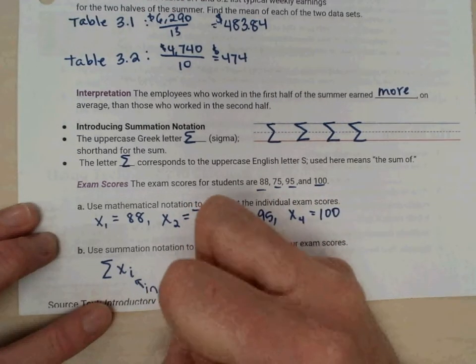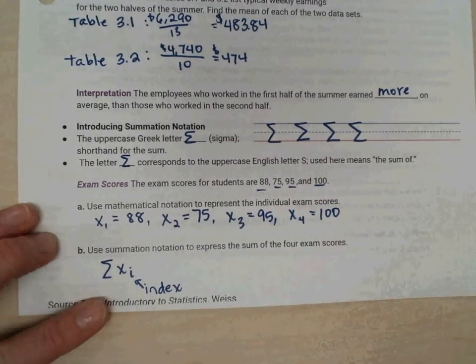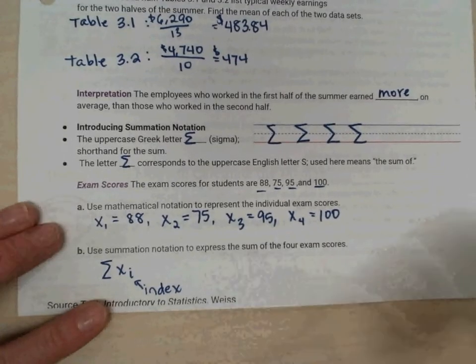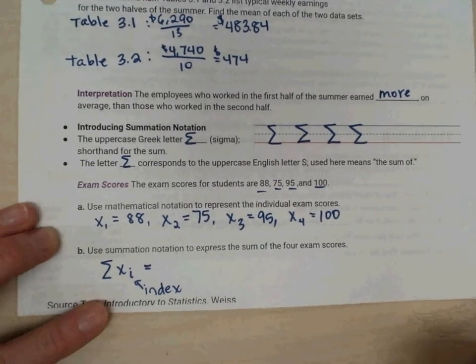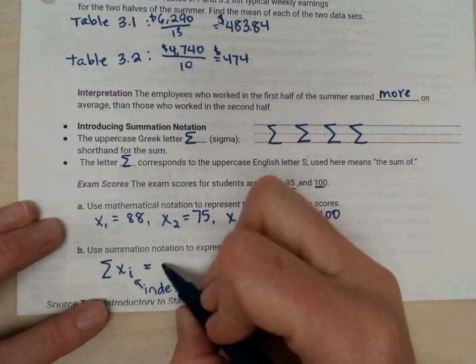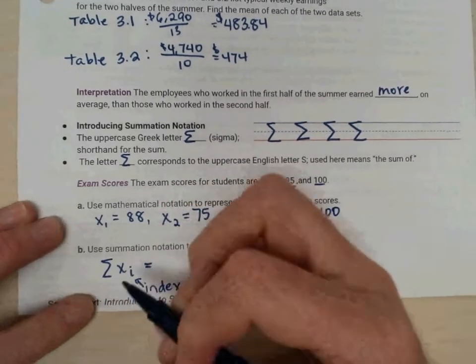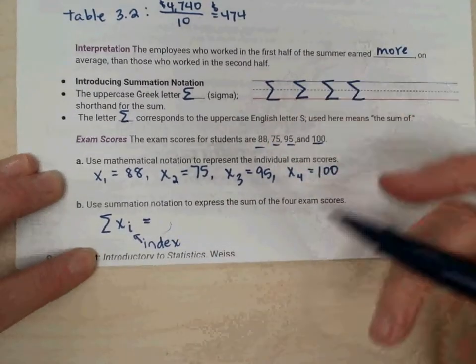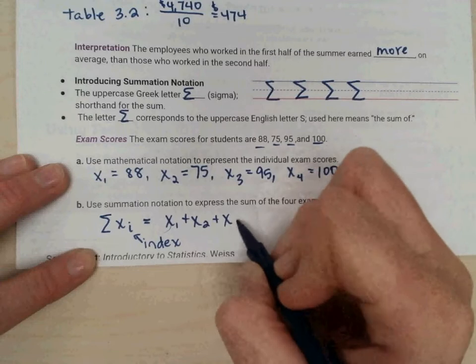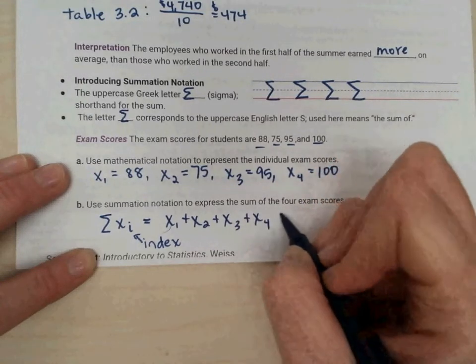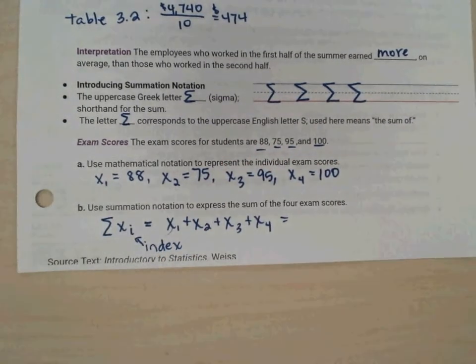Index just means, hey, this value goes up, to whatever, however many values, however many observations you have. So in other words, in this case, this right here means X sub 1 plus X sub 2 plus X sub 3 plus X sub 4. You can see why we just use X sub i, it's quicker.